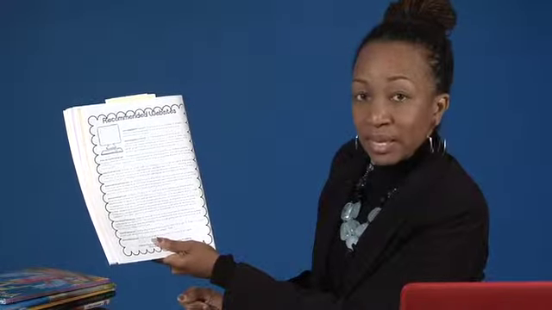In addition to the book list, we also have some recommended reading websites. So for example, we have Giggle Poetry, Fun Brain, Book Adventure. These are different types of reading websites that can support your child in reading at home.